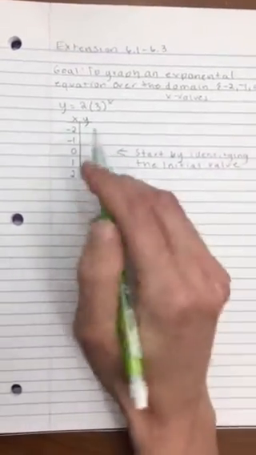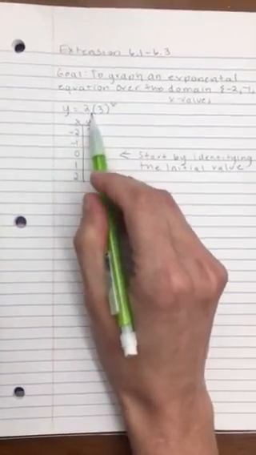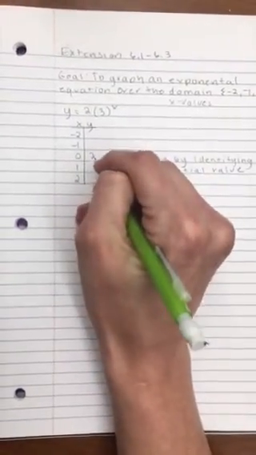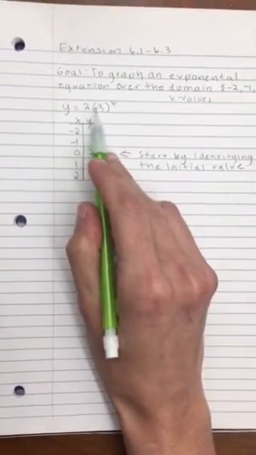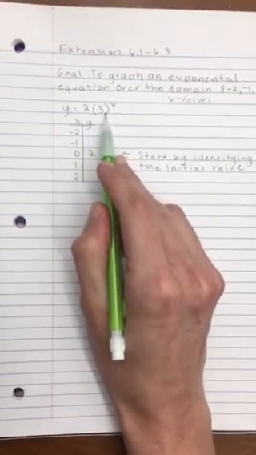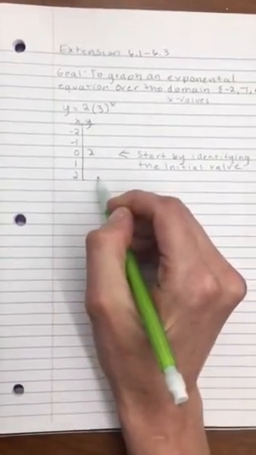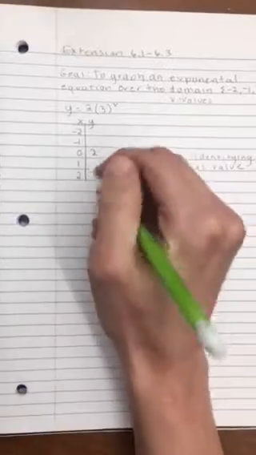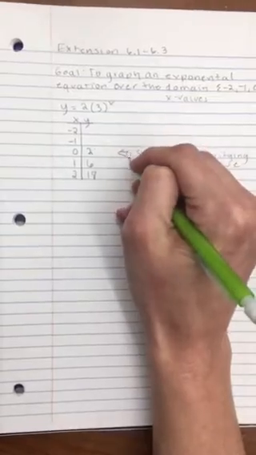So in this equation, my initial value is 2. And then what happens? The growth factor is 3, so I'm going to multiply this value by 3 each time. 2 times 3 is 6. 6 times 3 is 18. We can give this a few steps.